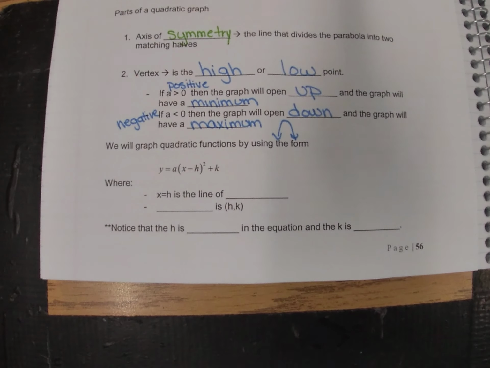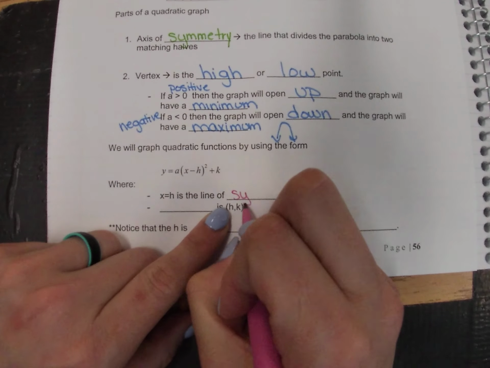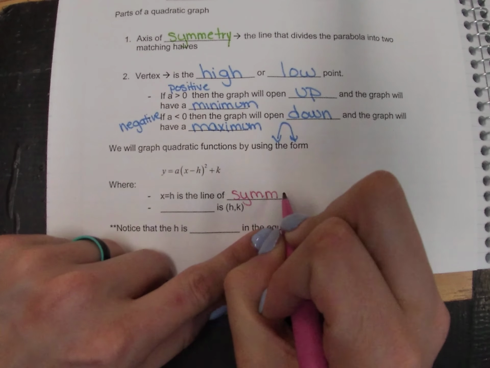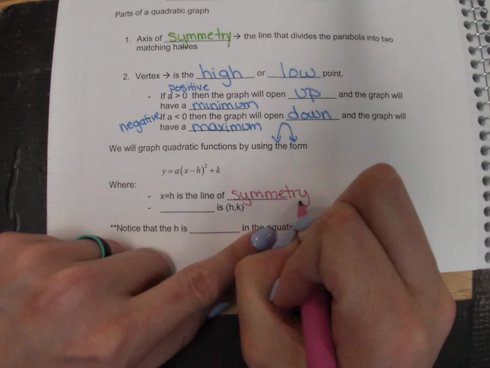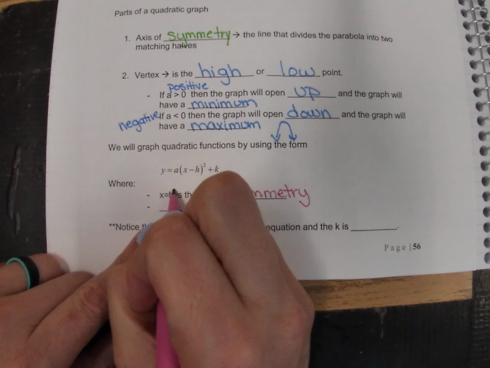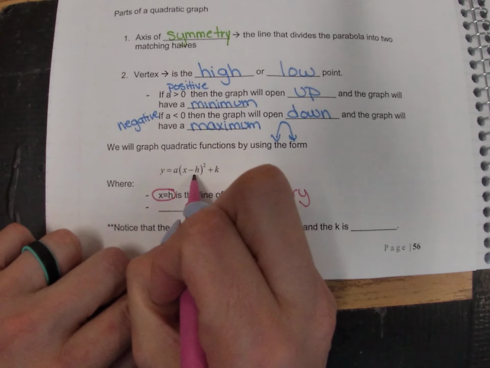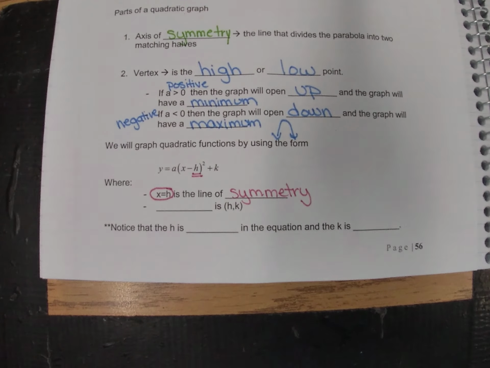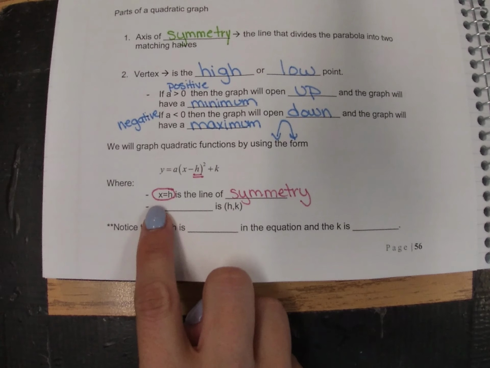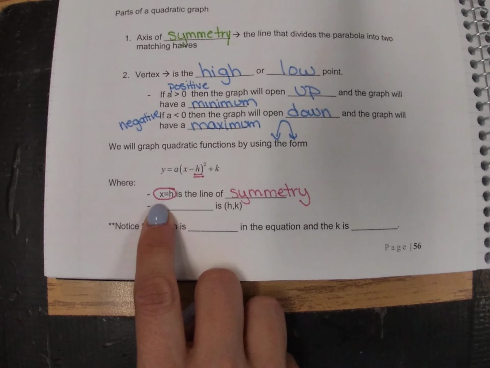where if we want to find the line of symmetry or the axis of symmetry, those two words mean the same thing, we are going to use x equals h. So we would identify what the h value is, and we would say x equals h, and that would tell us the line of symmetry. The line of symmetry, the axis of symmetry is a line, which is why it has that x equals. It is a vertical line.